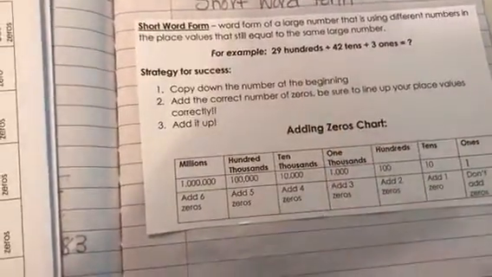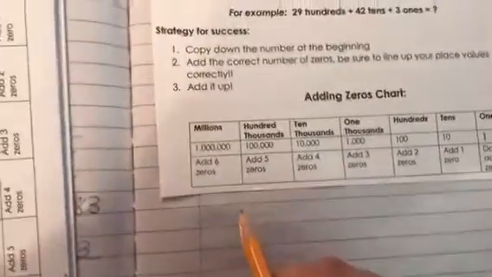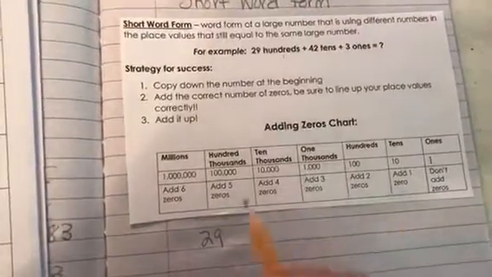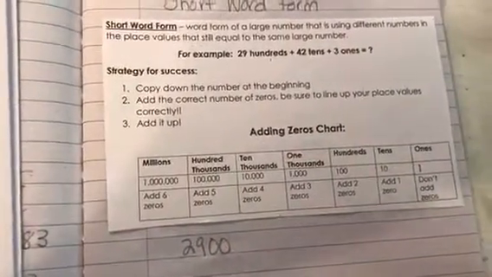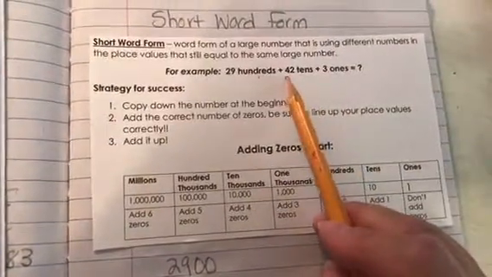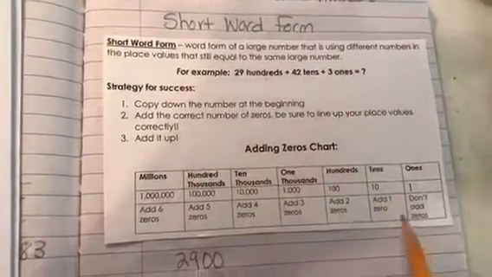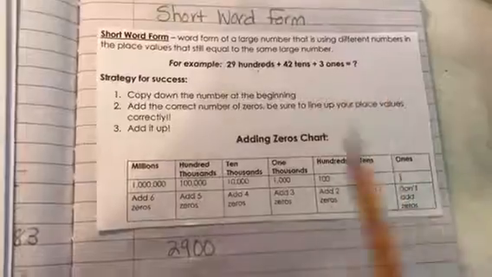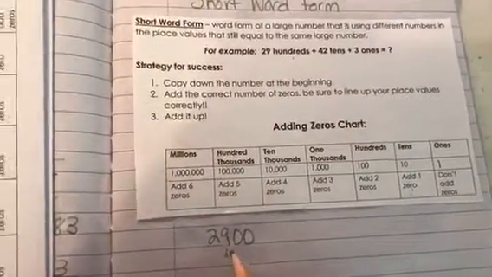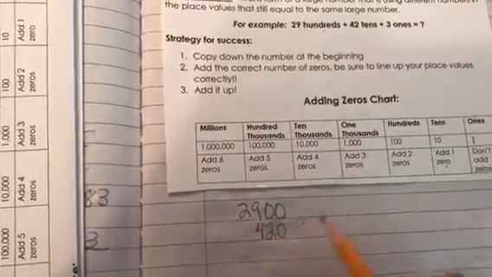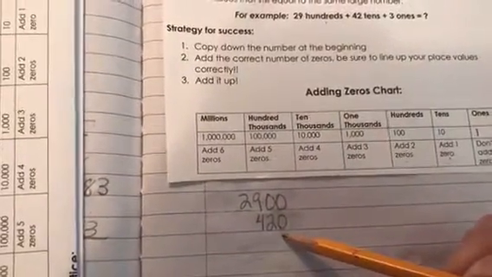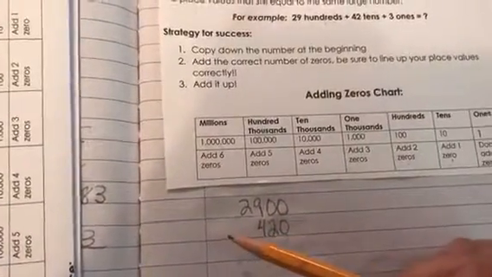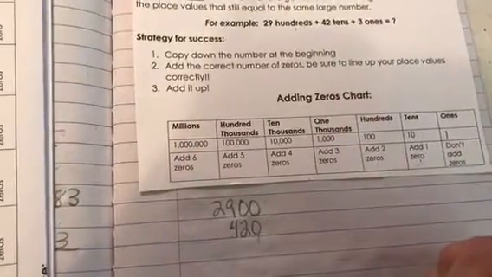So for example, for 29 hundredths, I'm going to copy down the 29, and I'm going to go to how many zeros are in hundreds. Of course, there's 2 zeros in hundreds, so I'm going to add that to the end of the 29. Next, I'm going to copy down 42, and I see that it's 42 tens, which means that I'm going to be adding 1 zero to it. If I add 1 zero to 42, it becomes 420. When I am stacking these numbers up, the biggest thing you need to make sure you're doing is to line up your place values. So make sure your ones places are lined up, your tens places, your hundreds places, and so on. So when you add them, they're all in the correct place.